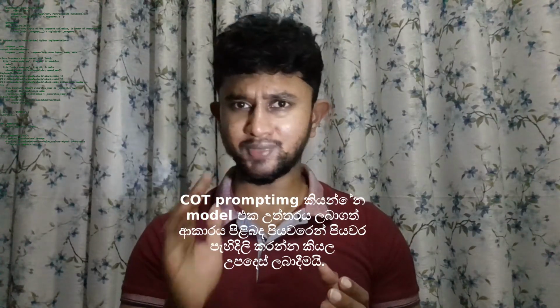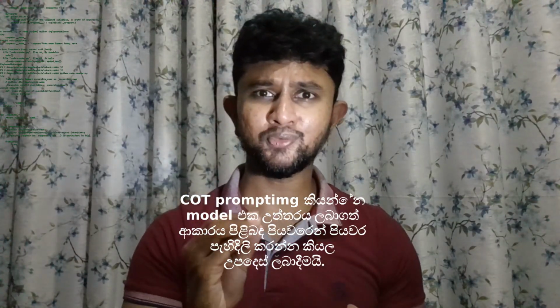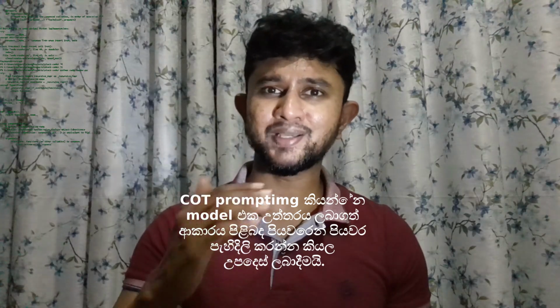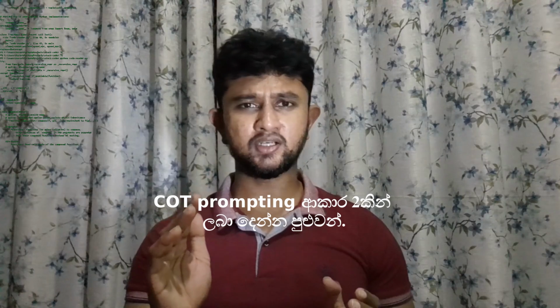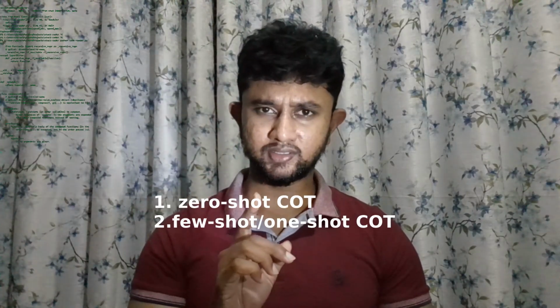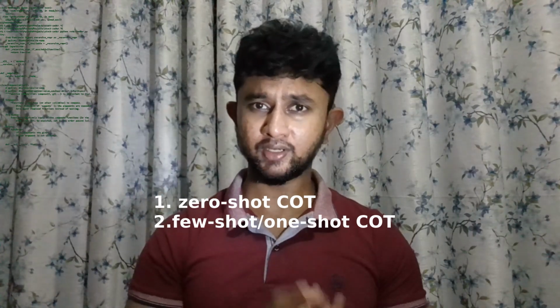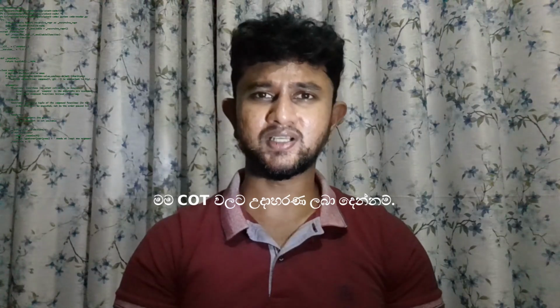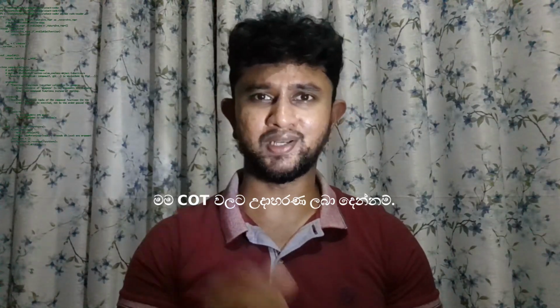Chain of thought means guiding the AI model to give results through step-by-step reasoning. There are two core patterns of chain of thought: zero shot COT and few shot COT. So I will give an example of chain of thought prompting. Let's go to ChatGPT.